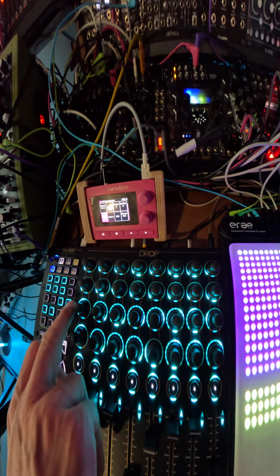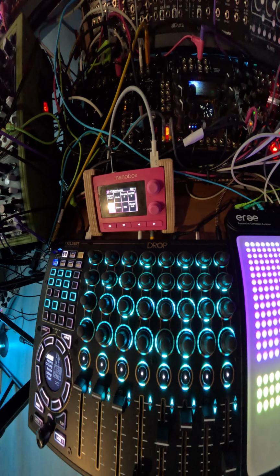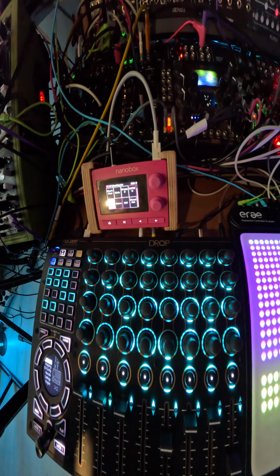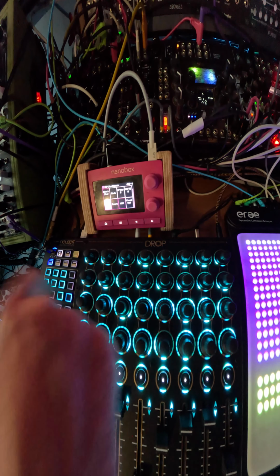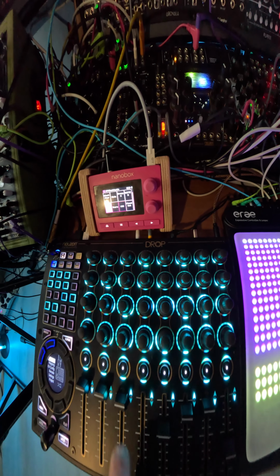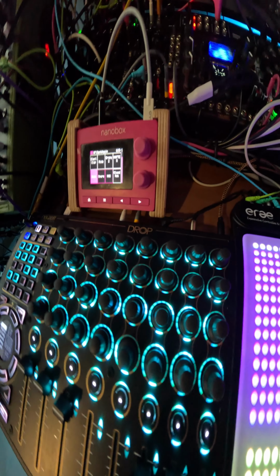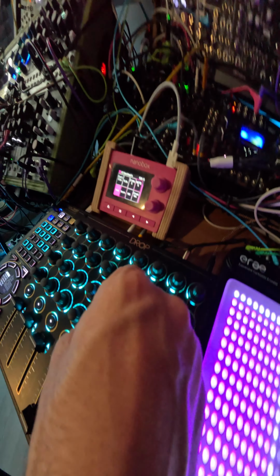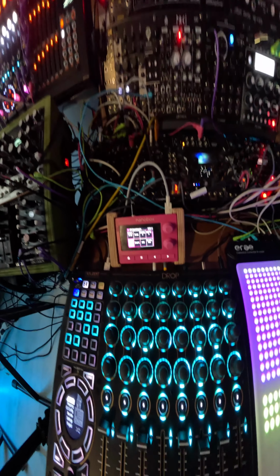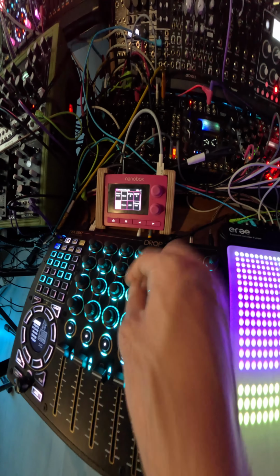Move between them. Add new ones. Maybe on the BlueBox.